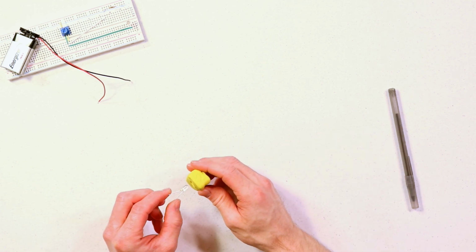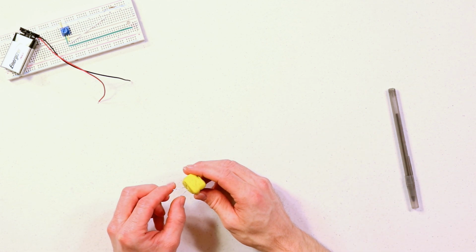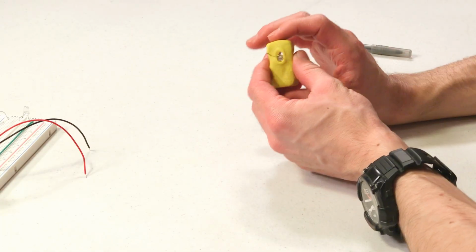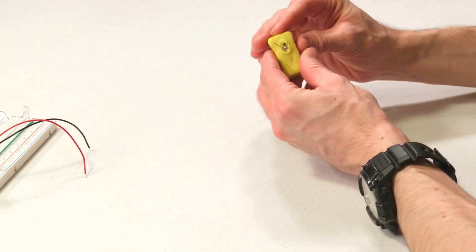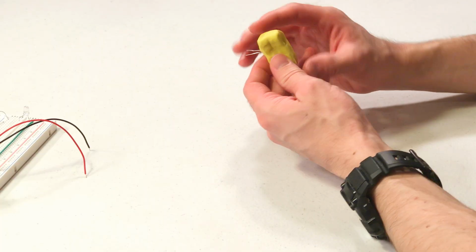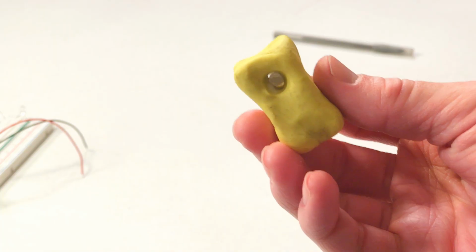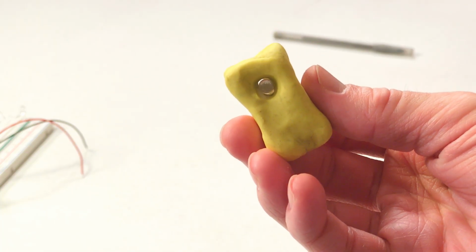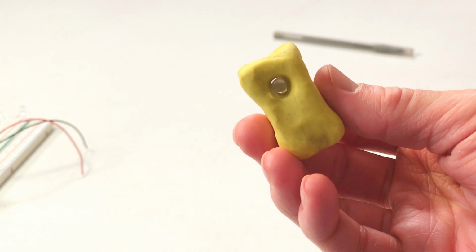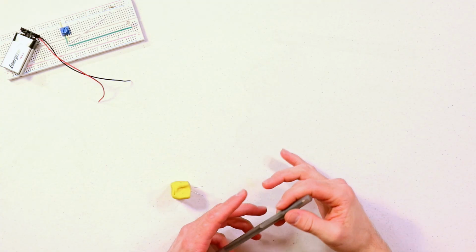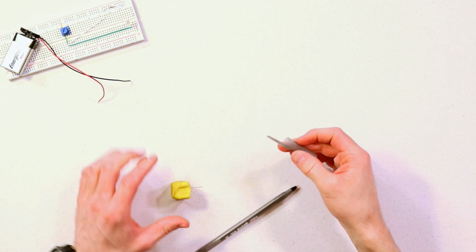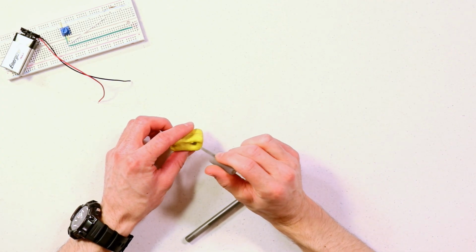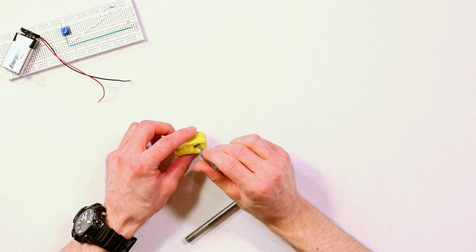So what you want to do is place the LED just inside the hole, so it's just barely in from the edge, and then we're going to press the clay in around it so that it holds the LED in place. Then you want to check by looking in the hole and making sure that the LED is pointing straight out and isn't at an angle, and also that the clay isn't obstructing the view of the LED. If you need to, you can use something like this pen cap to clear out the hole around the LED and just make sure that it has a good clear view and isn't obstructed by the clay.